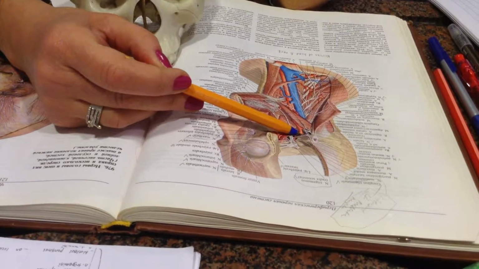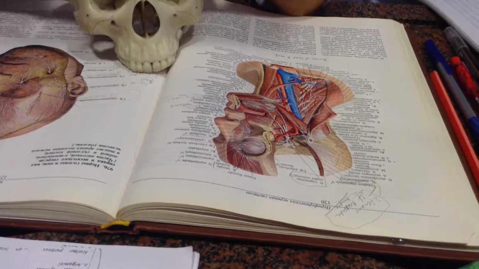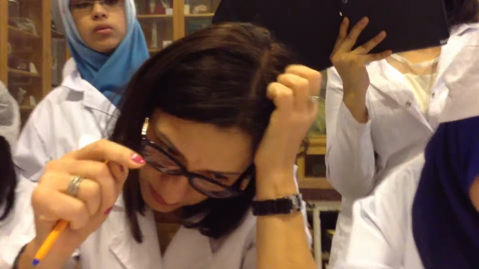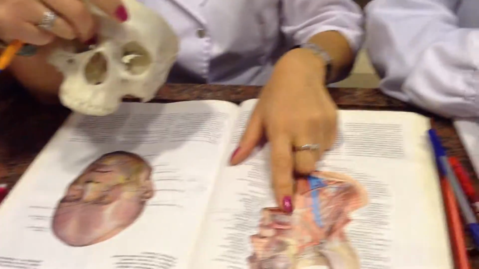Infraorbital is from the maxillary. Meningeus, buccalis, lingualis, alveolaris inferior, which is mixed, and auriculotemporalis. Describe all these nerves, what they innervate.